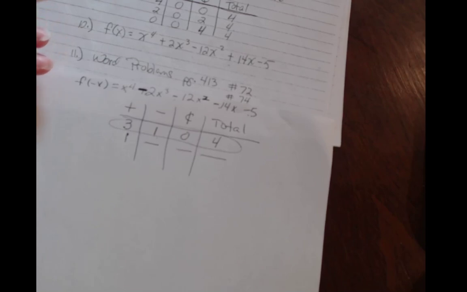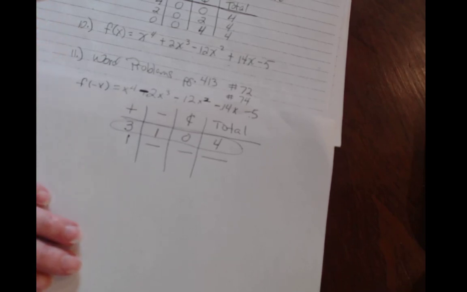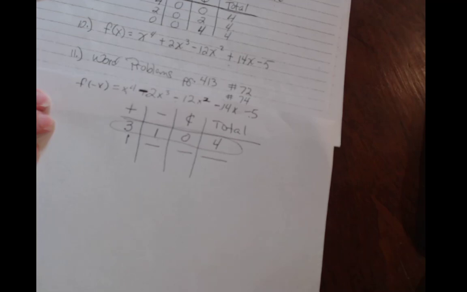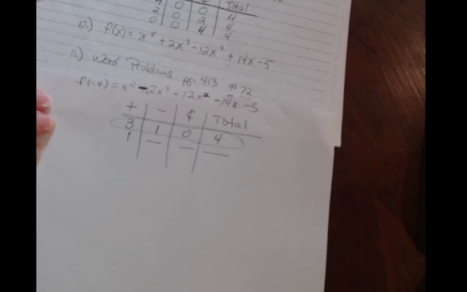Okay, so let's look at some word problems. This is word problems from the OpenStax book. It's a free online book, page 413, number 72. The length, width, and height are consecutive whole numbers, and the volume is 120 cubic centimeters. Find the dimensions of the box. Okay.